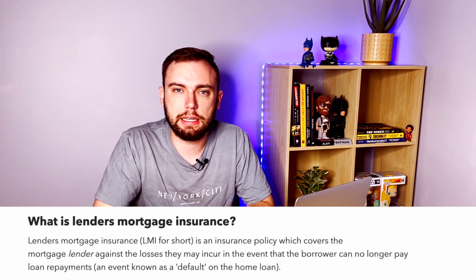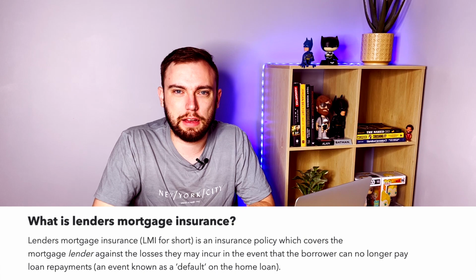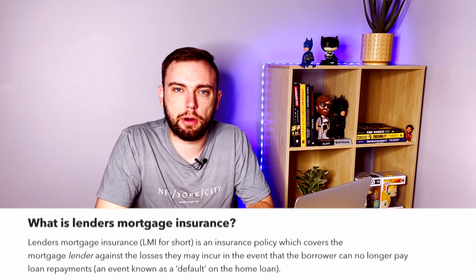Now the reason why people talk about the 20% deposit is because this is the amount you need to avoid LMI. So LMI is lender's mortgage insurance. This is really an insurance the bank takes out to cover themselves because they deem it as a higher risk borrowing, because obviously you're borrowing close to the full amount of the property. So if suddenly you lose your job and you can't afford to repay it, the bank wants to cover themselves a bit here.